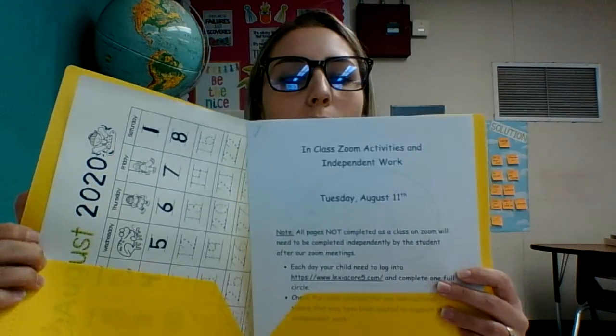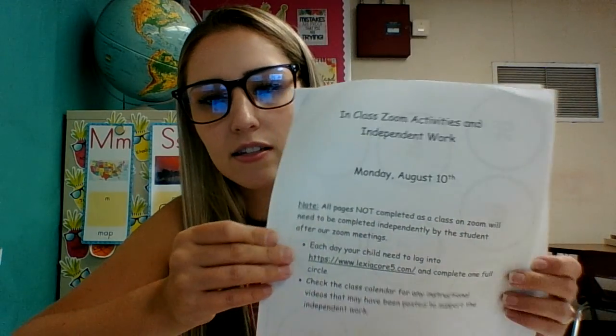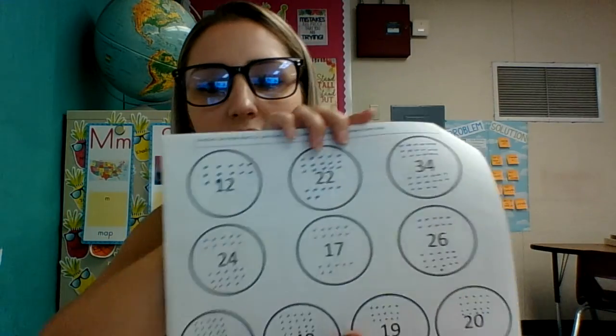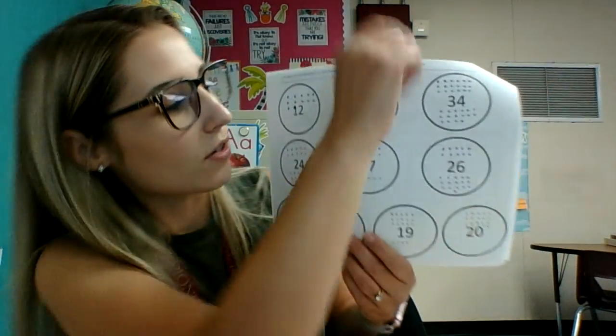And then we did our Zoom activity packet, which was in our yellow folder again, our handy dandy yellow folder. If you open it up, all your Zoom packets are in there. So we grabbed out our Monday packet and we did counting. We drew dots. We drew the same number of dots that it tells us to each circle.